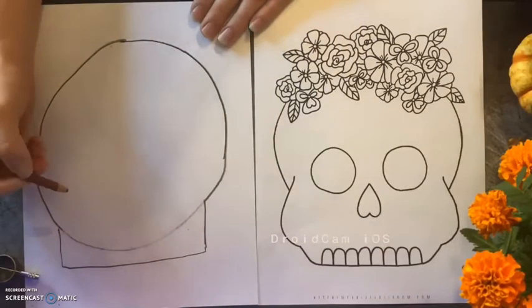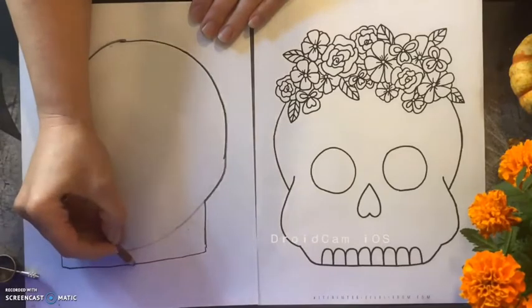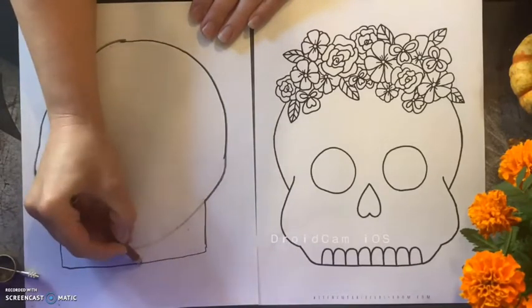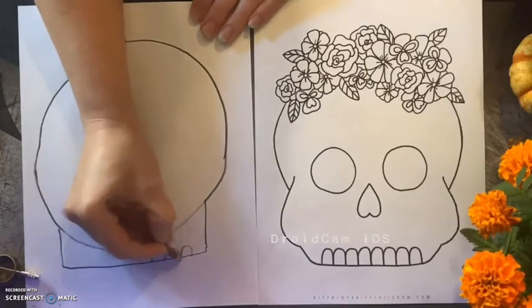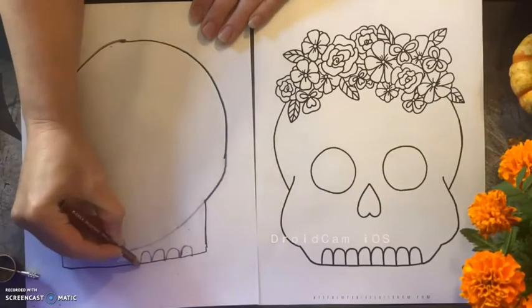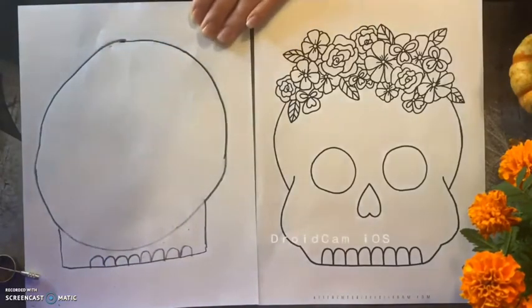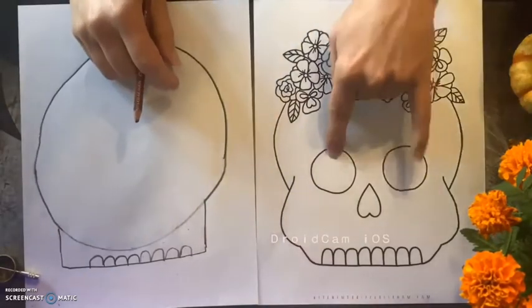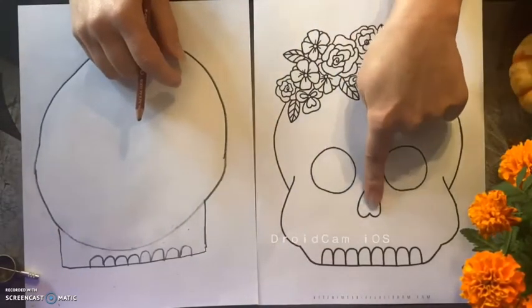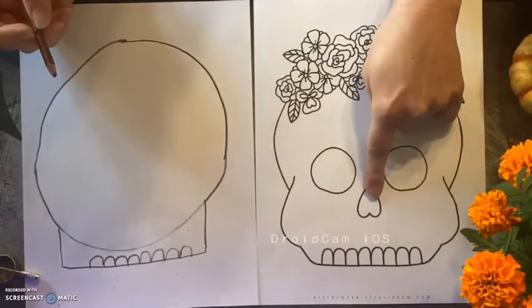Now I'm going to add, it's like an upside down U for those teeth. Ready? I'm going to do some teeth all across. 1, 2, 3, 4. And on this side, I'm going to do some more. 1, 2, 3, 4. And then we have 2 eyes that are circles and a heart-shaped nose. So we're going to try and keep this as geometric as we can. It doesn't have to be perfect. We're going to practice though.